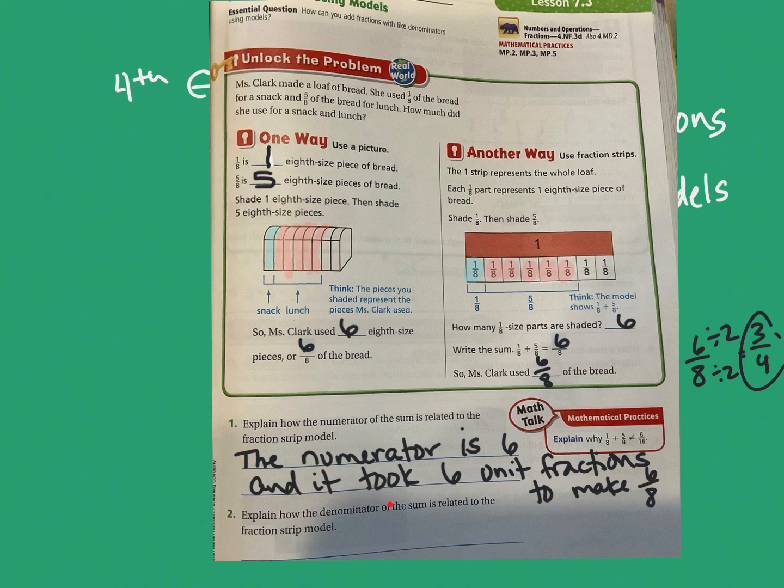Explain how the denominator of the sum is related to the fraction strip model. Well, the denominator is 8. We know that it's going to take 8/8 to make the full. And I just worded it, the denominator is 8. That's the pieces it is cut into, 8 total pieces. If I have all 8 of those pieces, I have the whole loaf. If I don't, then I have a fraction of it.